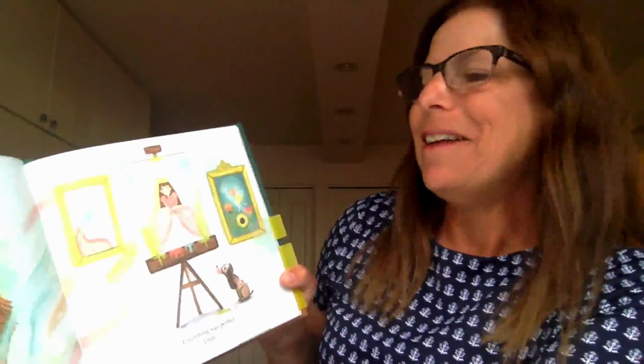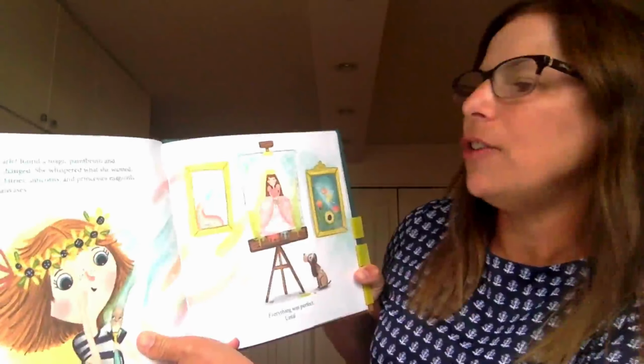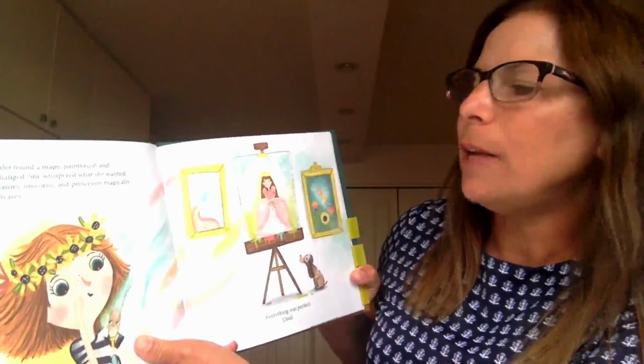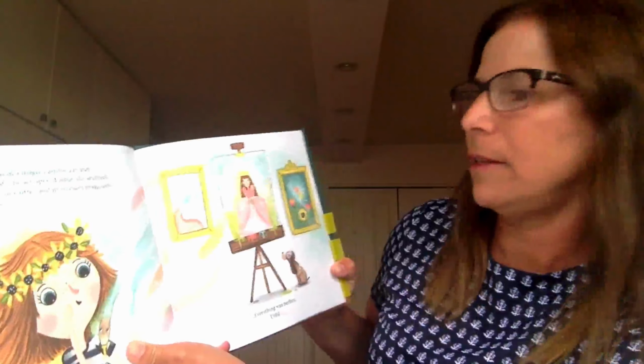how to set up an opening that gives a strong beginning that talks about the world that the character was in and then the inciting incident. So, and then hopefully a good page turn. So one day, Scarlett found a magic paintbrush and everything changed. She whispered what she wanted, and perfect fairies, unicorns, and princesses magically filled her canvases.